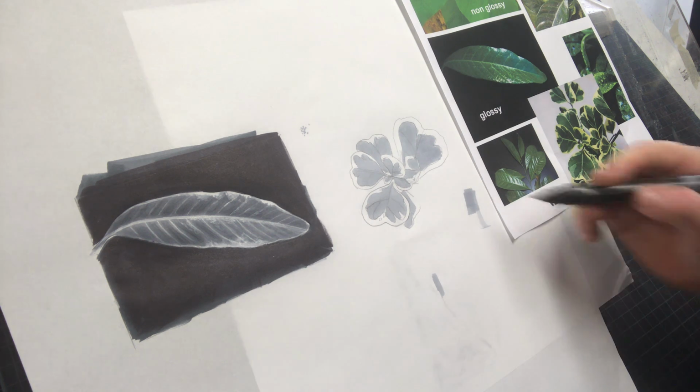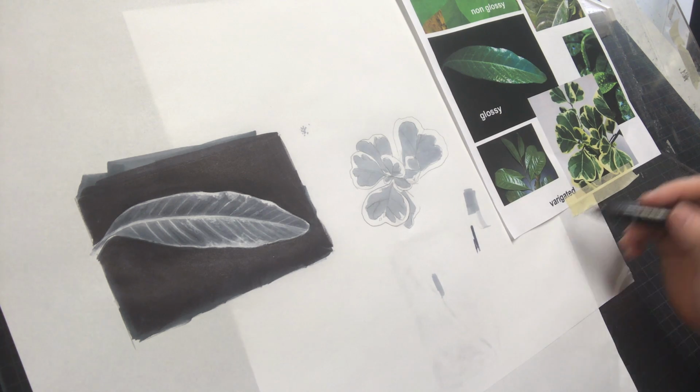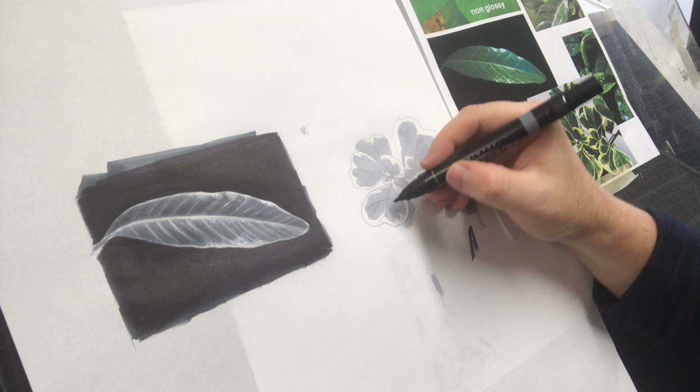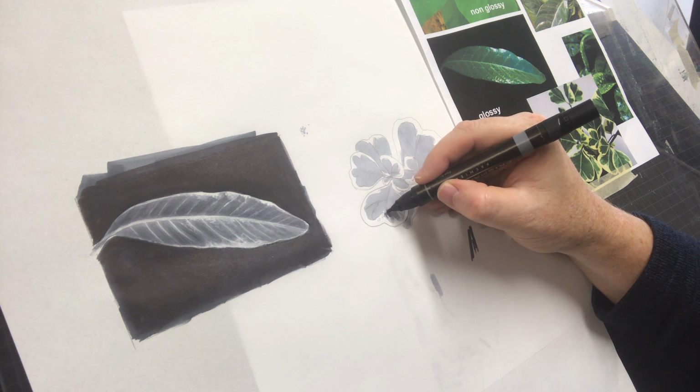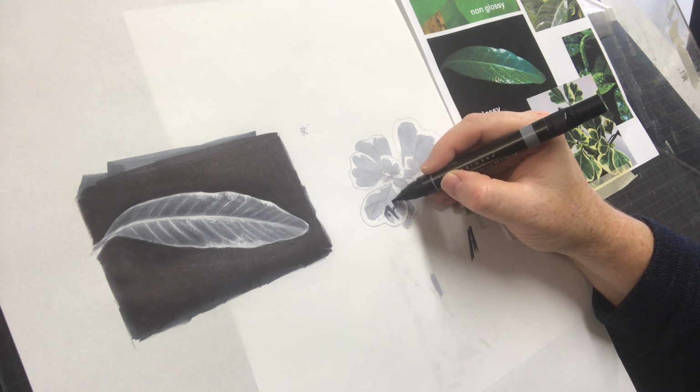And what is that darker value? So let's test this out. I've actually got my hands on a 70 here. That might be a touch dark, but you know what? Let's go for it. I feel bold.